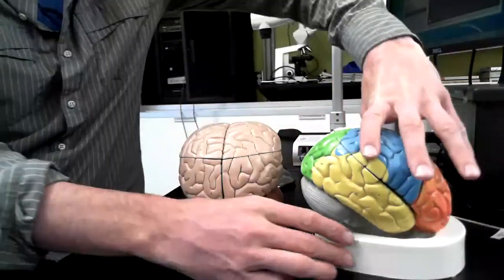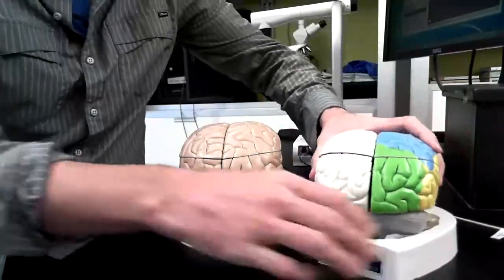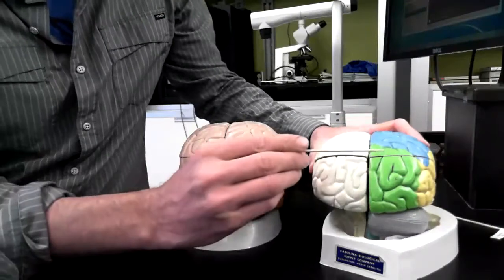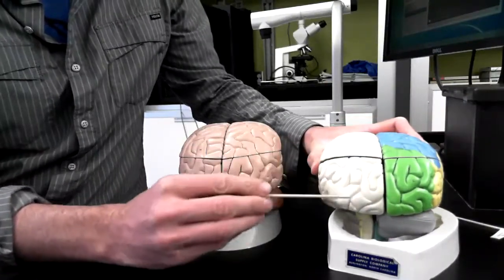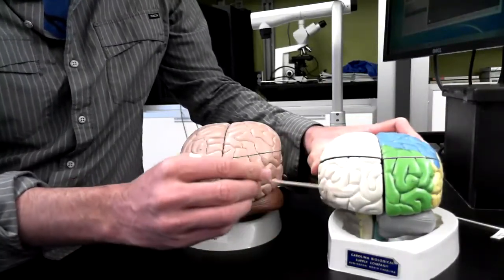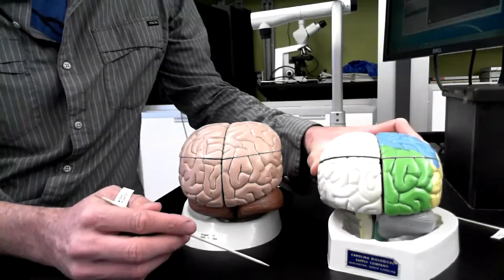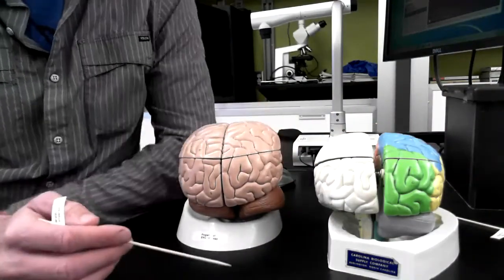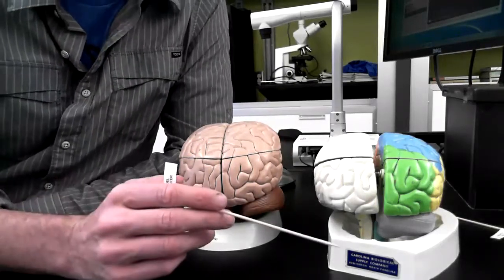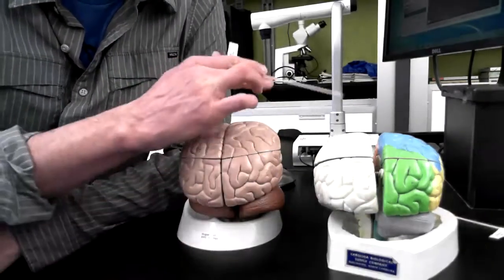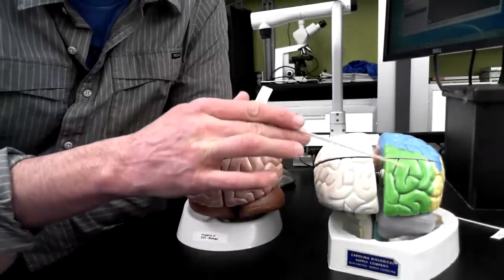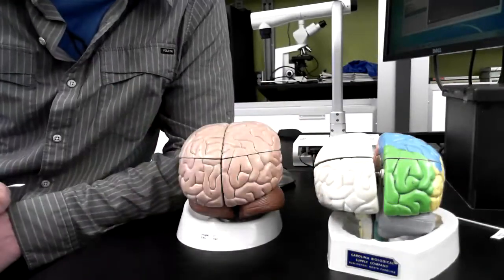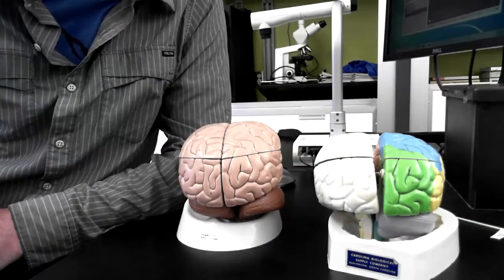And then if we look at the back of the brain, this lobe in the back of the brain, again on both cerebral hemispheres, is called the occipital lobe. The occipital lobe. And that's where information about vision is going to go. So all the information from your eyes travels back here and ultimately goes to the occipital lobe, and that's where that visual information is processed.